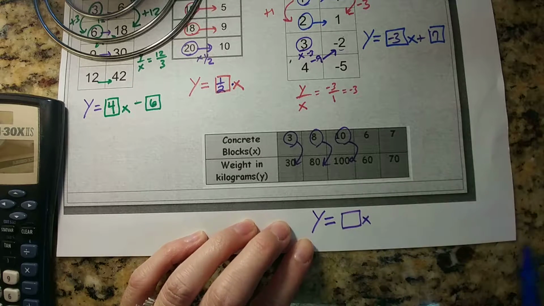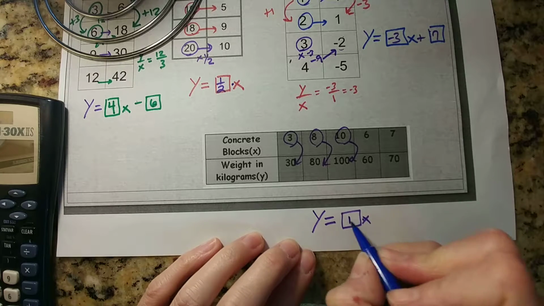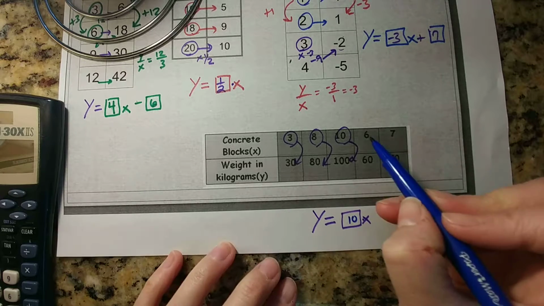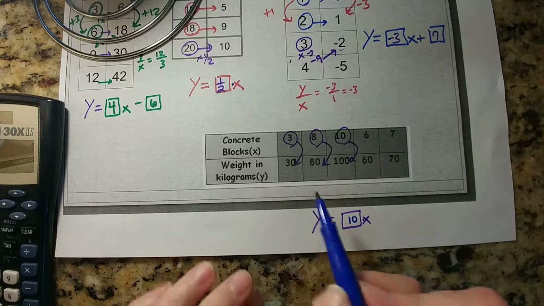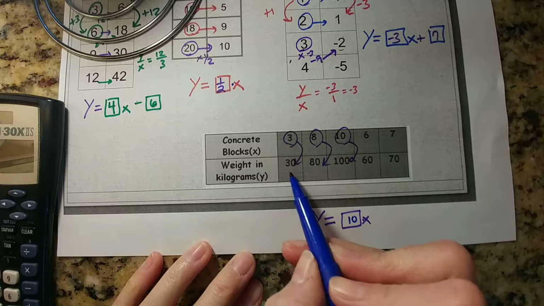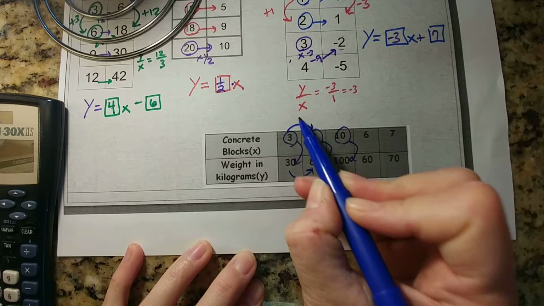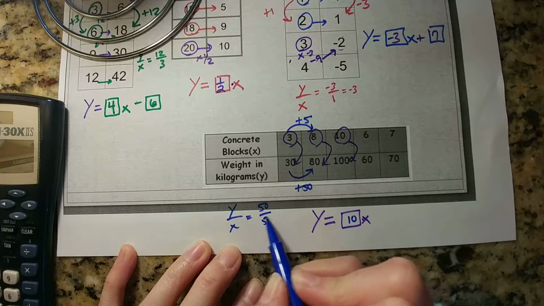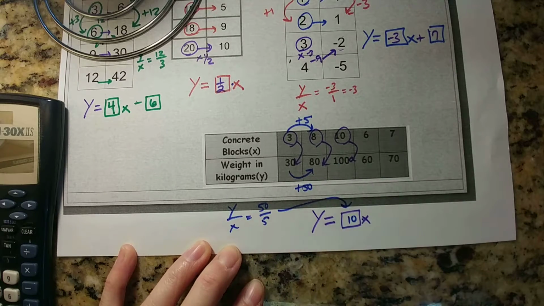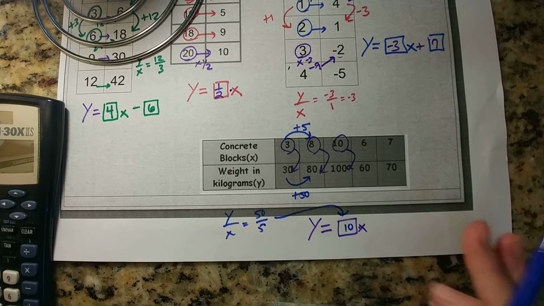What am I multiplying by? Can you see it? Yeah, of course you can see it. It's multiplying by 10, so times 10. And that's going to work for every single one. I mean, I could use the y over x pattern. Do you see the y here? Looks like we're going up by 50. And then the x, we're going up by 5. So if I look at my y over x pattern, it is 50 over 5, which does simplify to 10. And then, of course, I could just check that and see that you're just multiplying by 10.